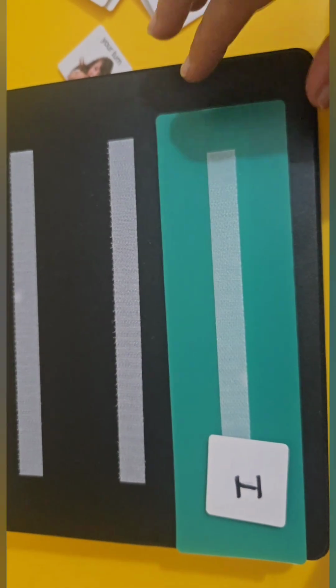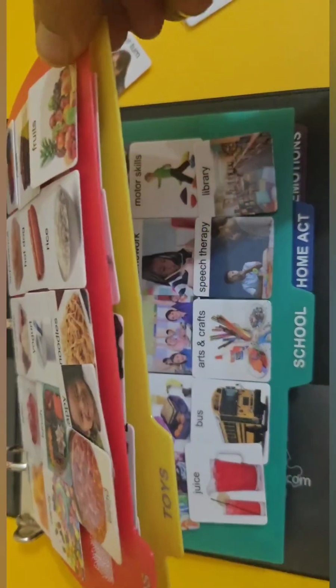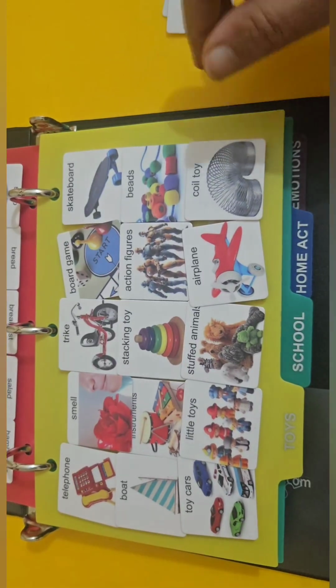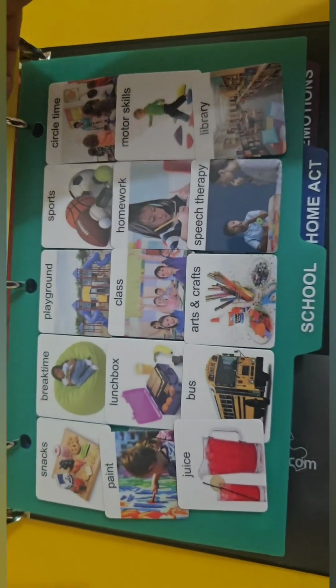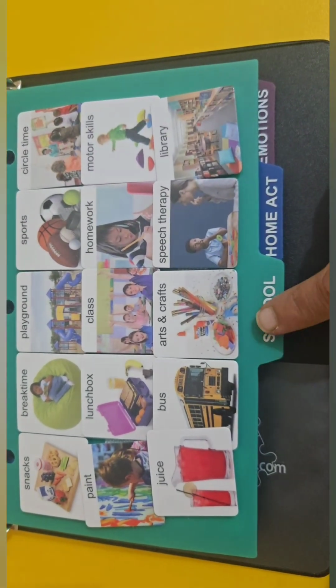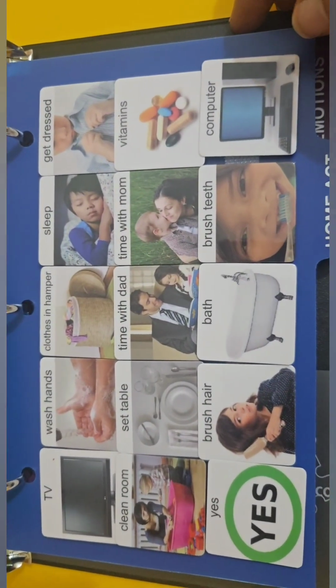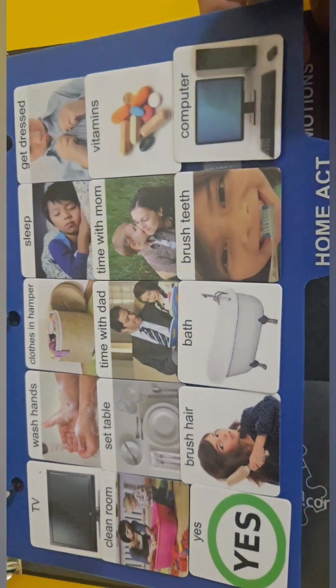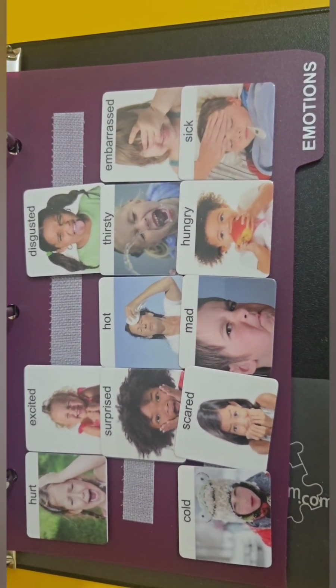I'll be showing a few of my PECS and further explain it. So this is the Picture Exchange Communication System, PECS, which is the low-tech communication device that I was talking about. I purchased this from Amazon.com. I'm not sure whether the same product is available on Amazon.in. The concept is the child can pick up a picture and communicate their needs. For example, yes, no, I don't want this, I am sad, I want water, I want to sleep, etc.